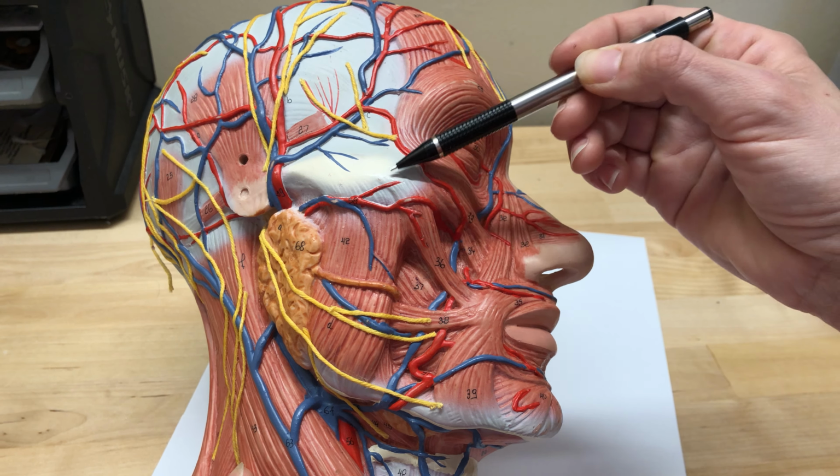Now the muscle that comes down off the lateral angle of the mouth to the chin area is the depressor anguli oris. This large muscle that's going straight up and down is the masseter. This huge muscle right here is the masseter. It's right next to the parotid gland, which is a salivary gland, the largest salivary gland we have.